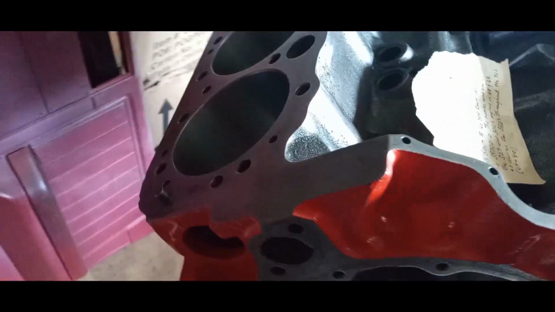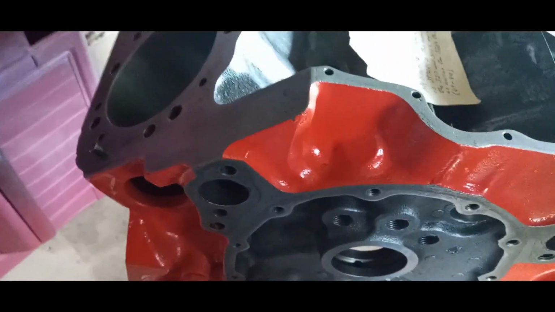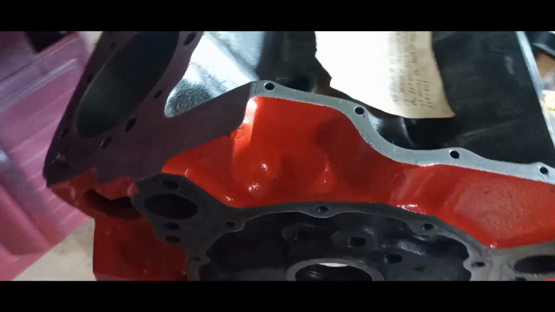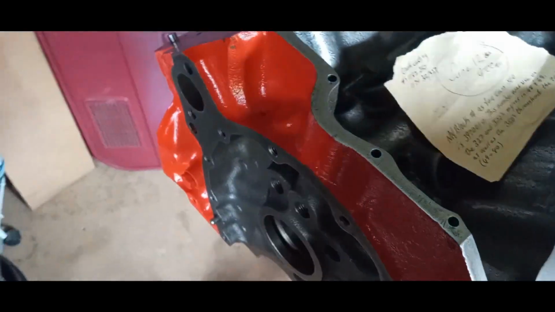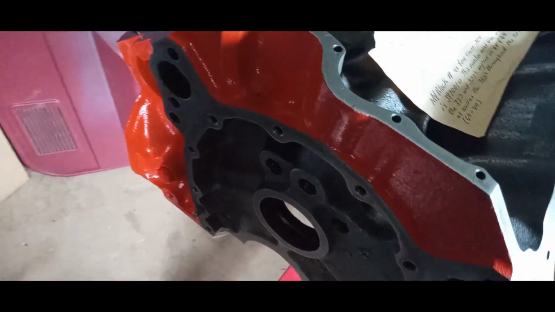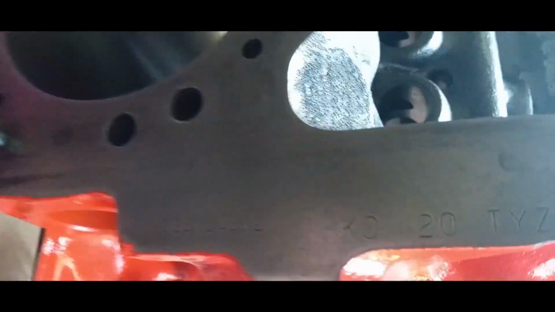Okay, so now I'm going to go over this block that I have. I am going to identify this block here. We already know the 3970010 is a number that goes with a 350. So I'm going to come up here and go by this code.